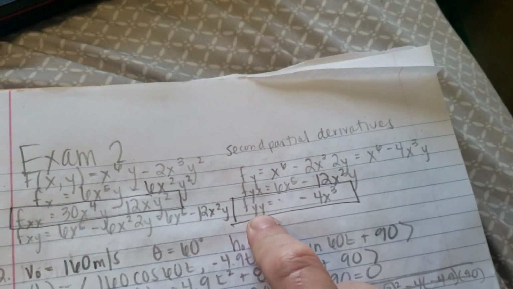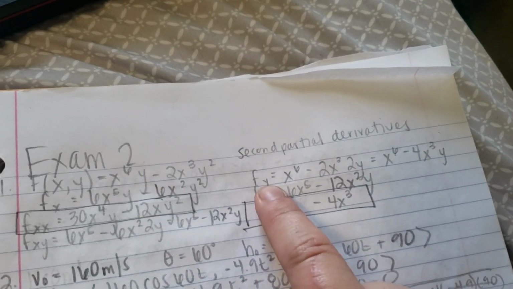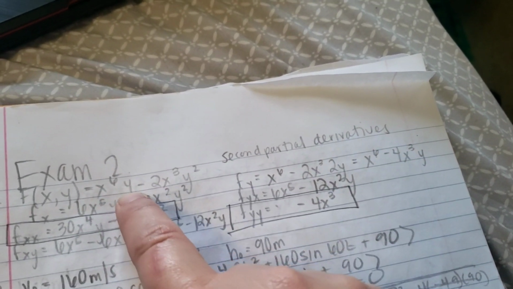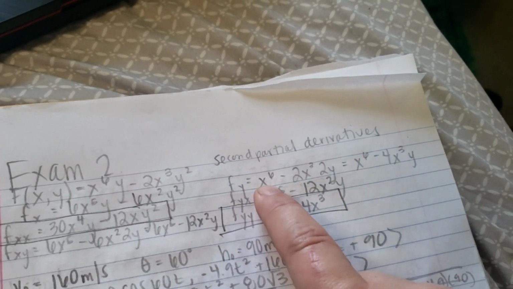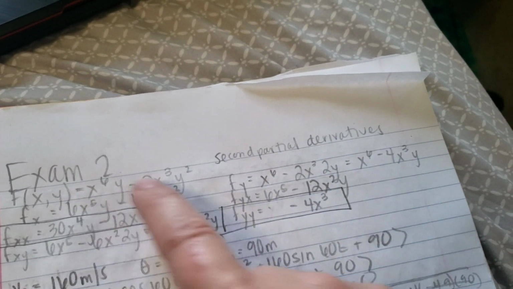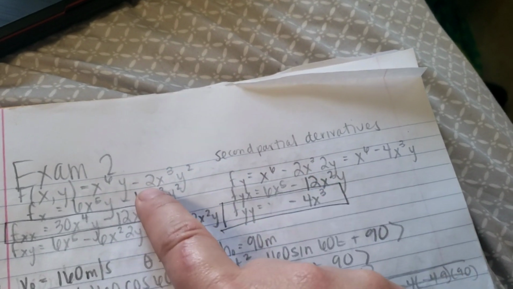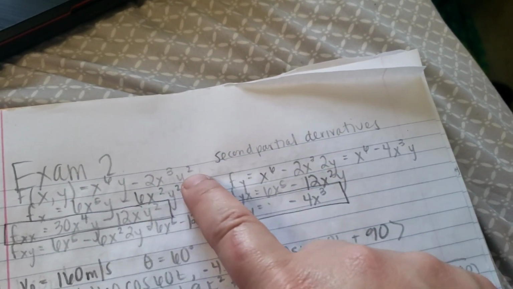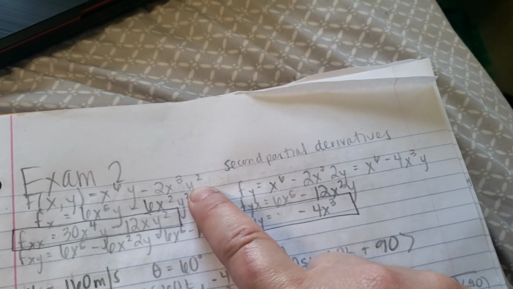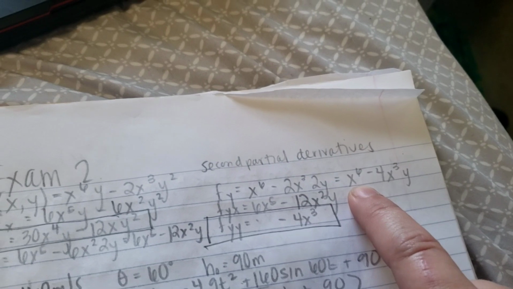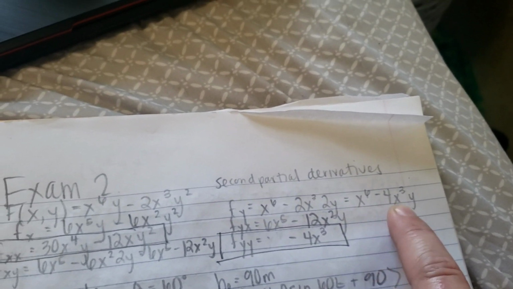Now in order to find fyy, we need to find fy. So we're just taking the derivative of this with respect to y. The derivative of y is 1, so we're just left with x to the 6th minus 2x to the 3rd. The derivative of y squared is just 2y. We can simplify that into x to the 6th minus 4x to the 3rd times y.